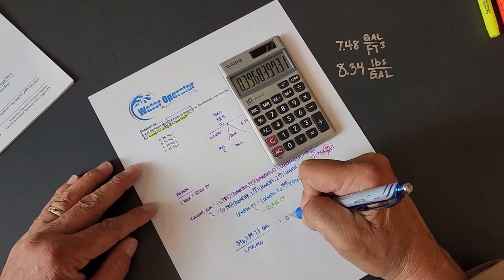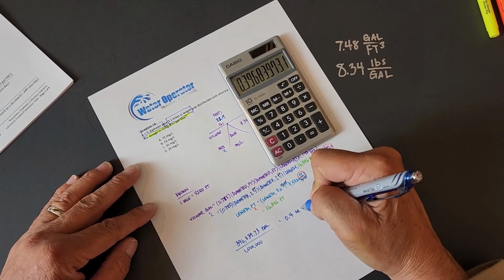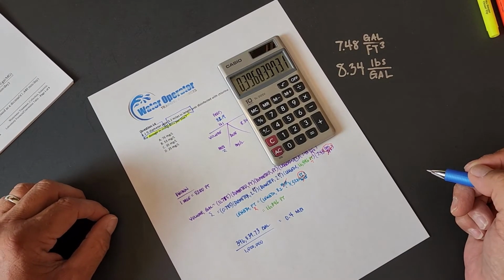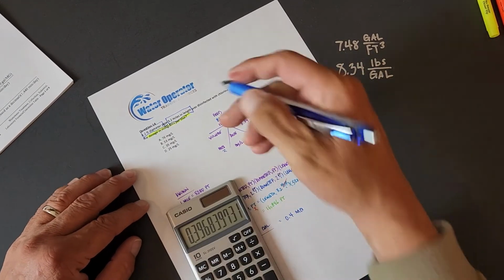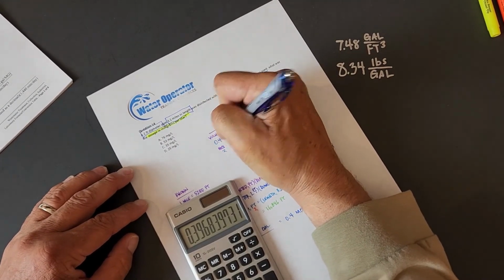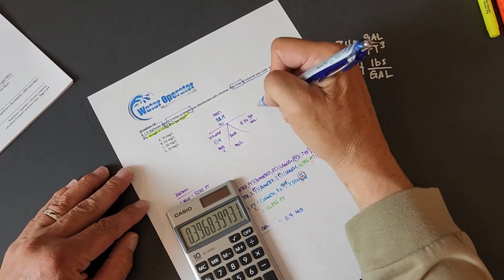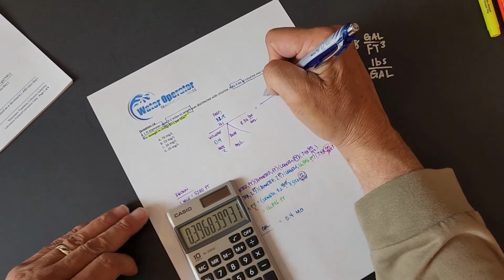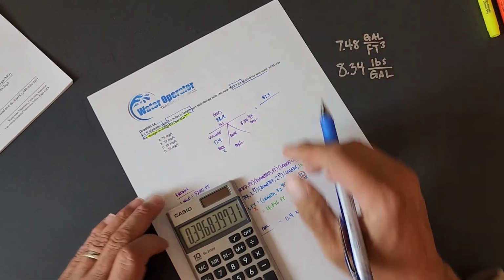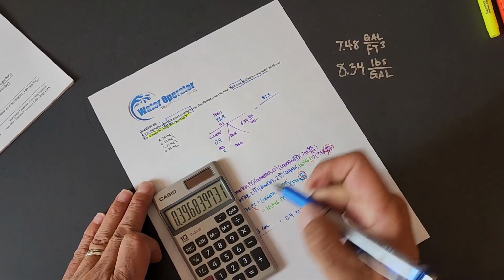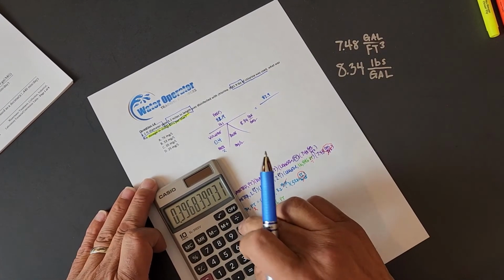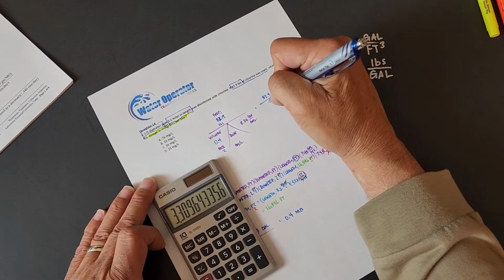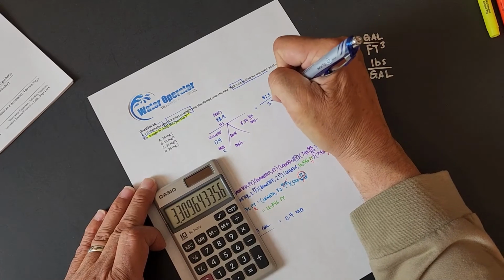Let's call it 0.4 million gallons. Plug that in right here, 0.4 million gallons. We've already got 82.9. We'll take that 0.4, multiply that by 8.34, and that's going to give us 3.31.